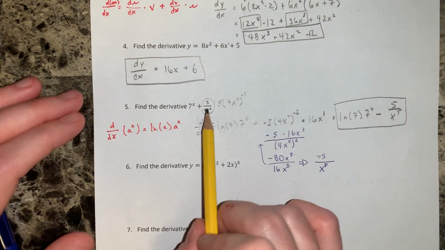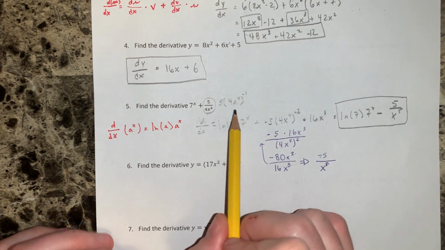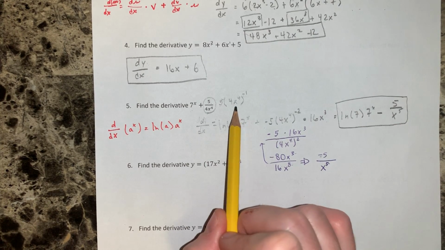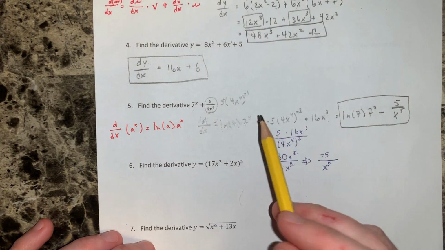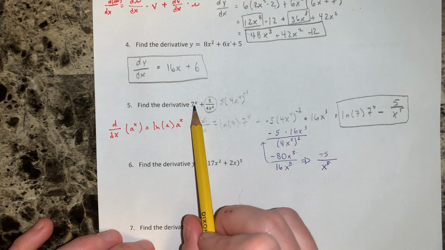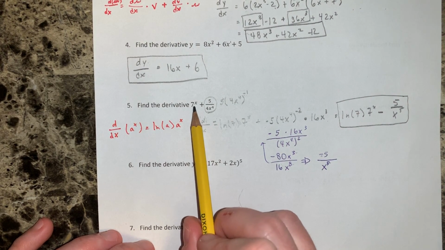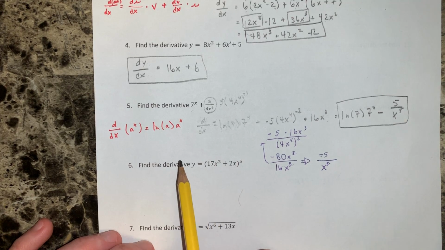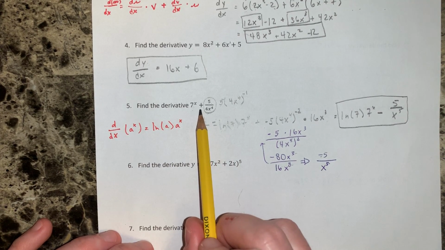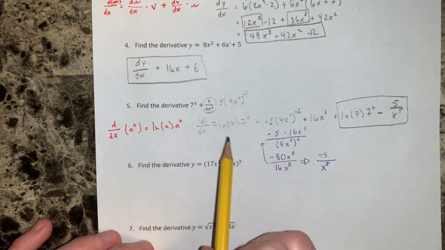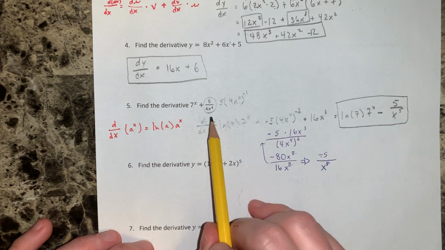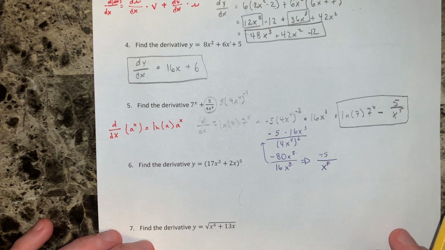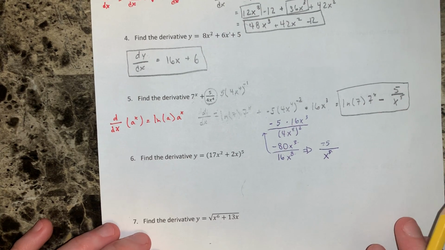So when you have fractions, like I said, I would recommend maybe trying to make them not a fraction, unless you want to use that quotient rule. That's fine as well. And then when we have a number to a variable power, we use natural log. And whenever we have addition or subtraction, just do each of them individually. So here we focused on the 7x. Here we just focused on the 5 over 4x to the 4th. Okay. All right.